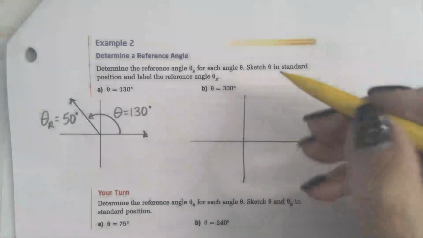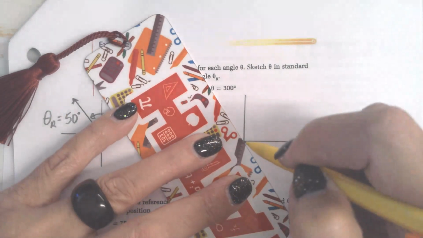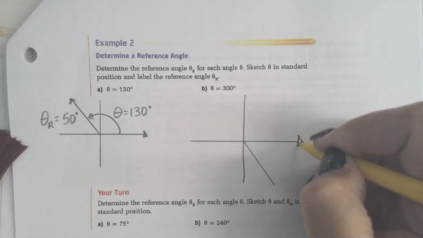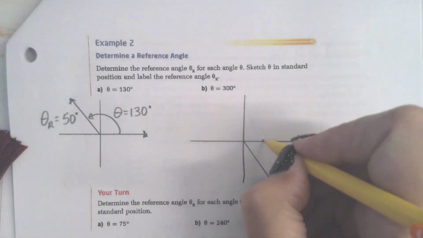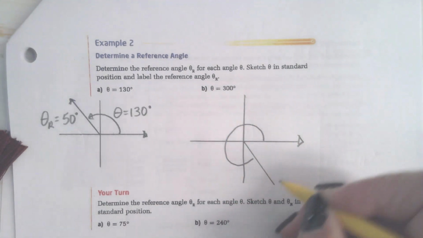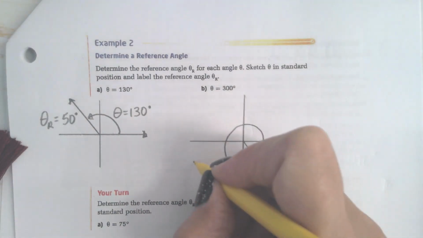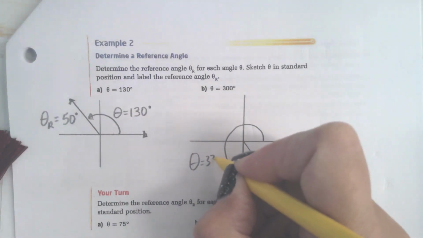60, right? So I'm going to draw a 60-degree angle, approximately. Where does my standard position angle start? That's 0. It starts at 0, or the x-axis. It rotates all the way around to that terminal arm, right? Theta equals 330.